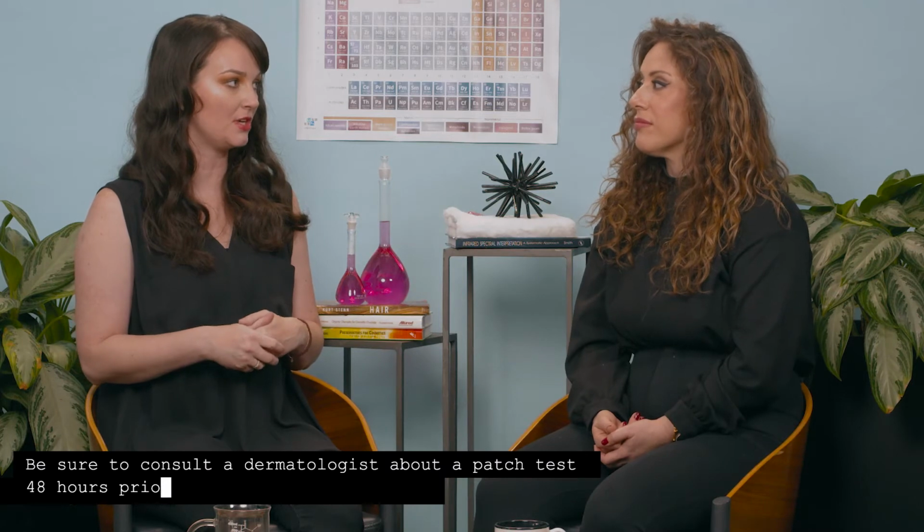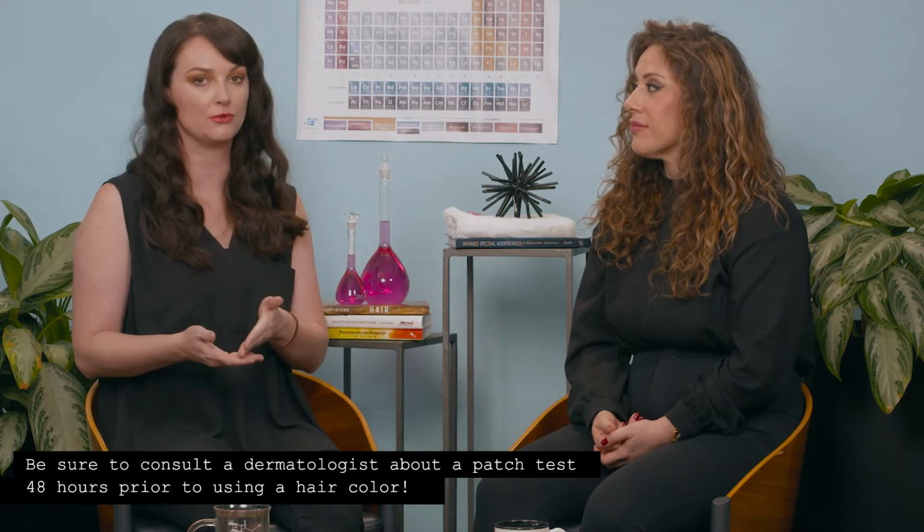Now, the controversy with PPD is that people can be allergic to it. It actually has a 0.9% allergy incident rate and is probably one of the most vilified ingredients in hair color. People think it's a carcinogen. It's not. It's actually just an allergen, and the allergy can be pretty serious, and it's why we recommend to patch test 48 hours before you use hair color, because allergies do take some time to show, whereas irritants show immediately.